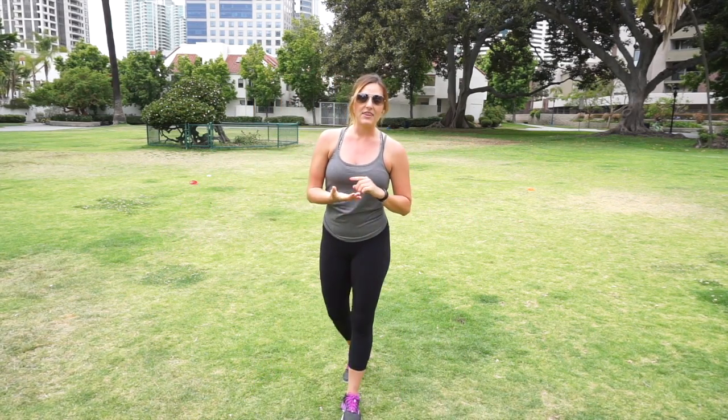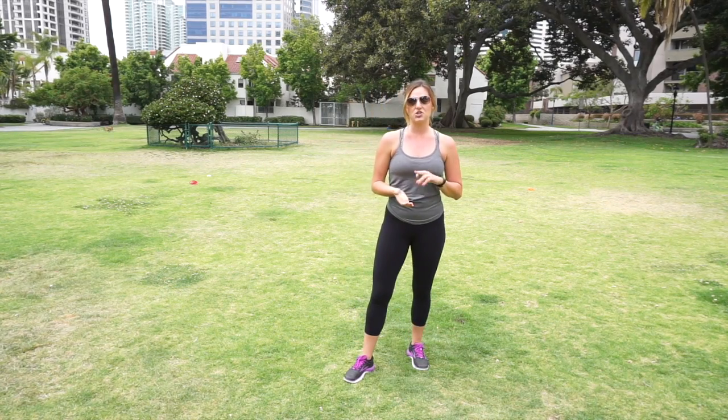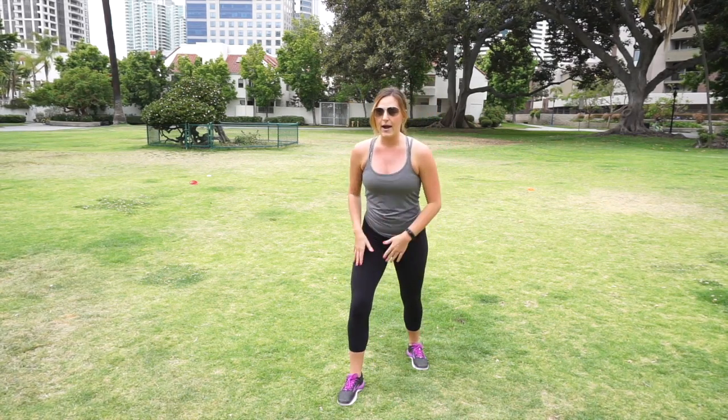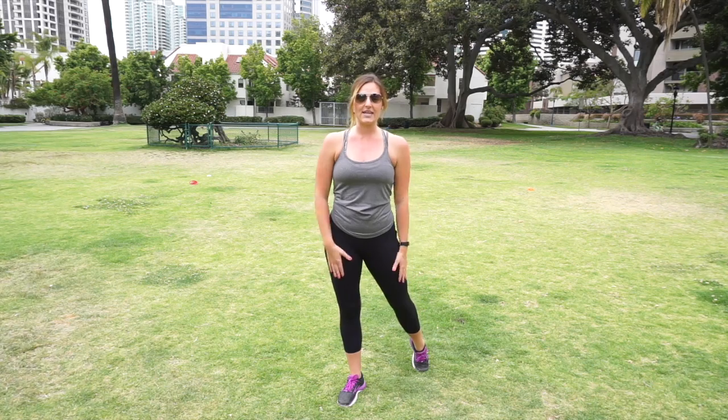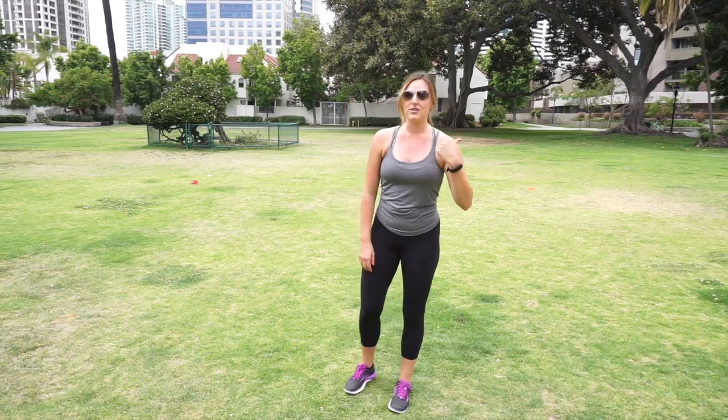So making sure that our athletes are staying low in the shuttle and making sure that they really emphasize that ground push off once they're going to sprint in that diagonal. So I'm going to go ahead and demo the Z drill.